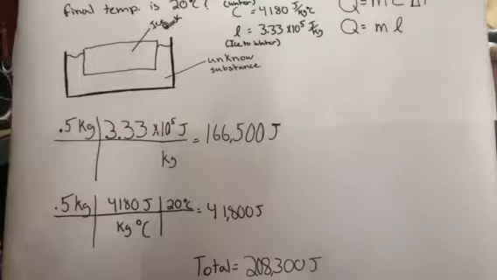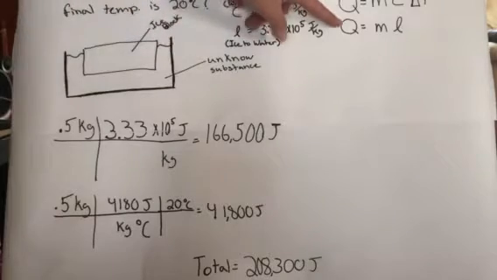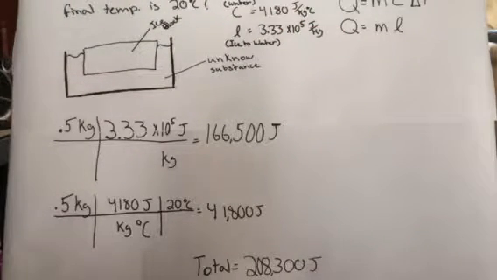Now the block of ice is at 0 degrees Celsius, and ice melts at 0 degrees Celsius, so we don't have to lower the temperature at all. So now we can change phases. Because we're changing phases, we're going to use the equation with the latent heat in it, and we're going to see how much energy it takes to turn 500 grams of ice to water.